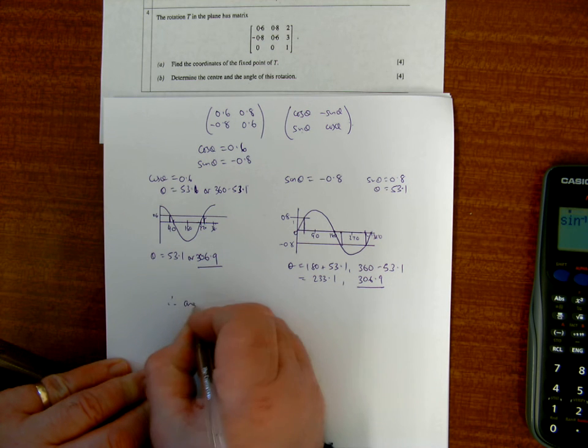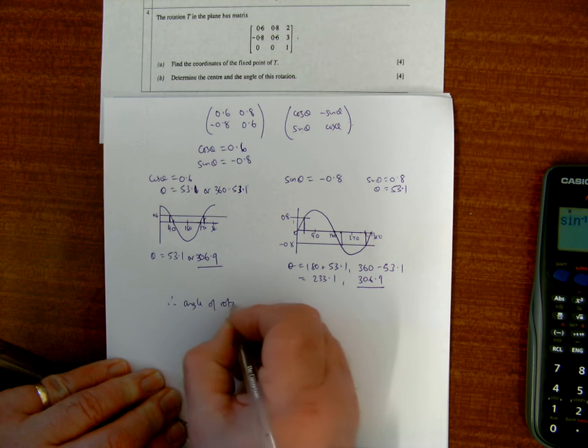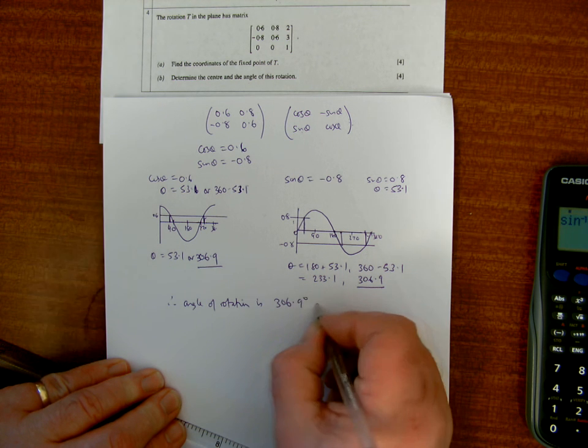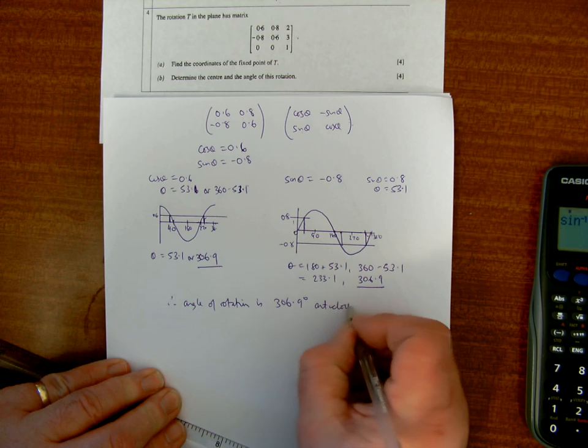Therefore the angle of rotation is 306.9 degrees anti-clockwise.